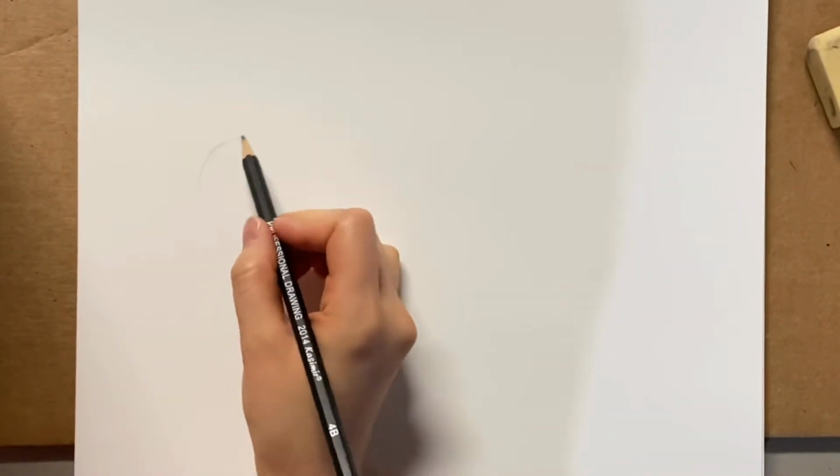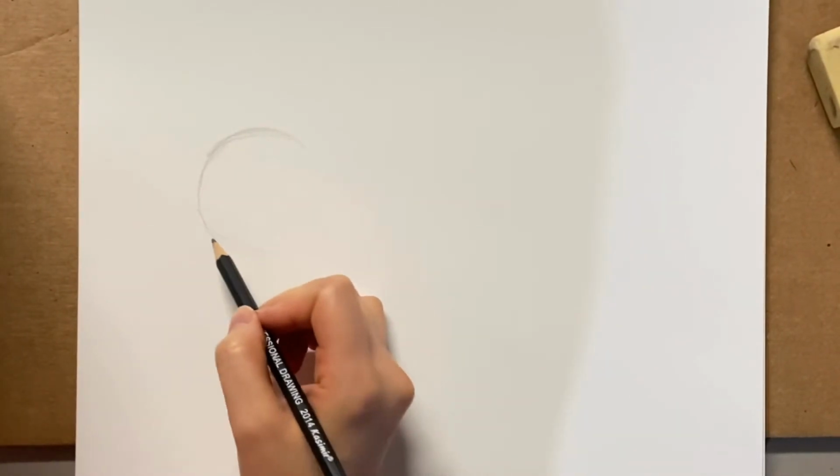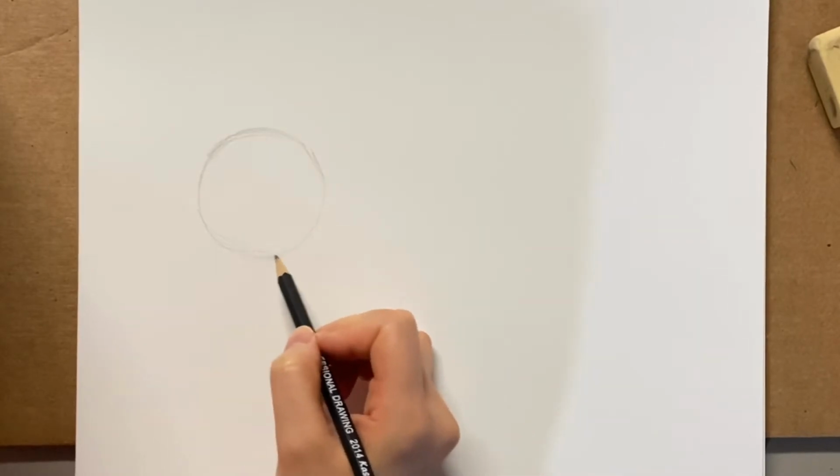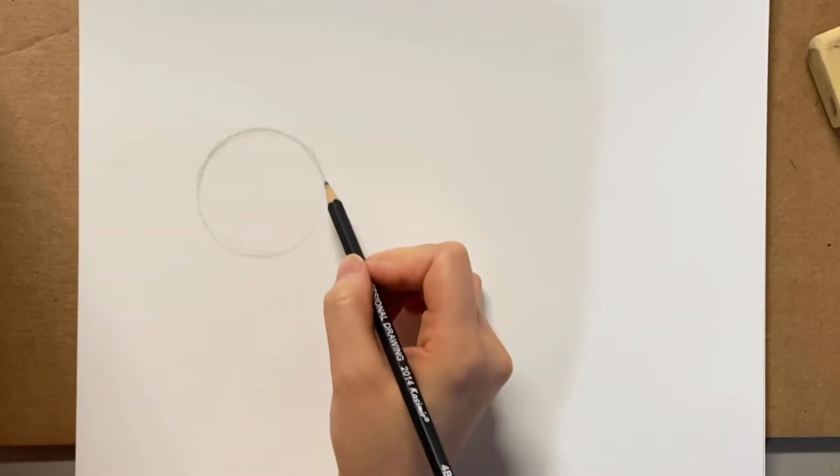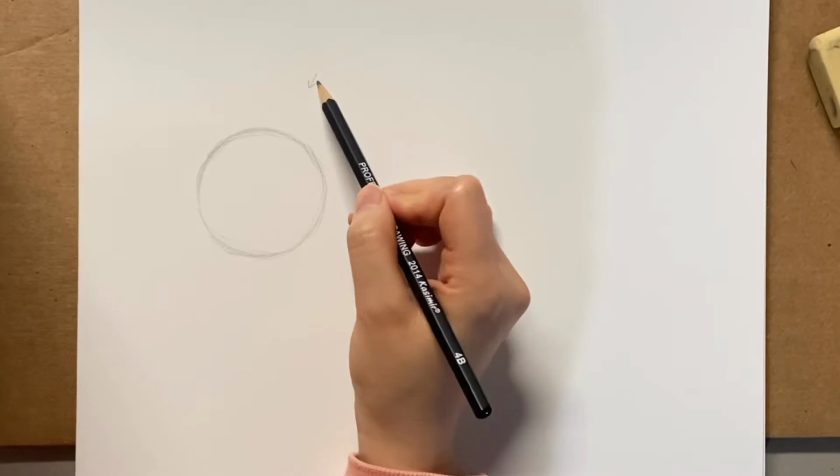Let us practice drawing an eye. First of all, think about a sphere. We're going to practice drawing a sphere and review this. We've done this in class. First of all, draw a circle.